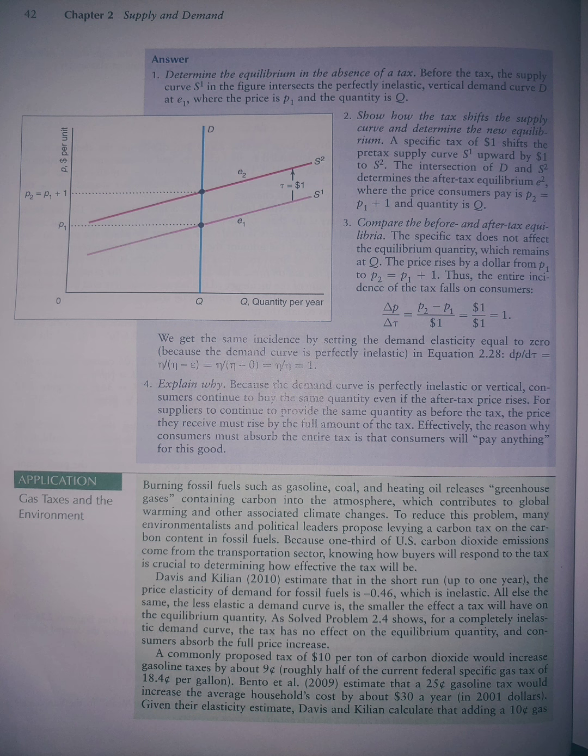Bento et al., 2009, estimate that a 25-cent gasoline tax would increase the average household's cost by about $30 a year in 2001 dollars.